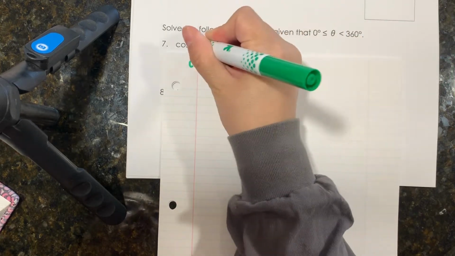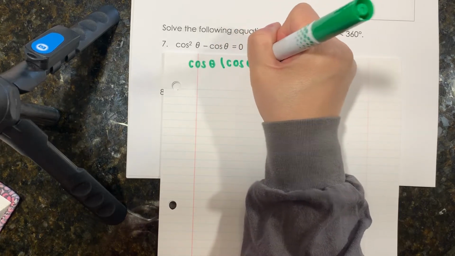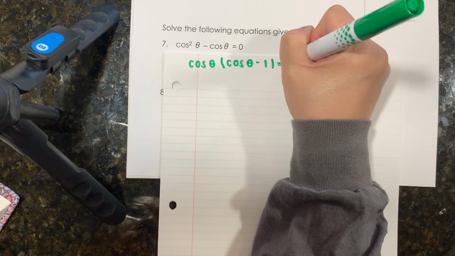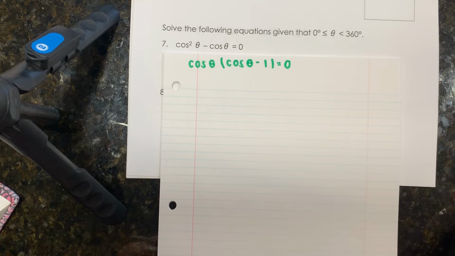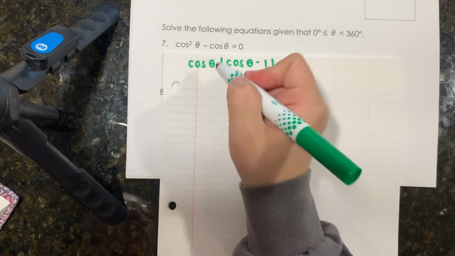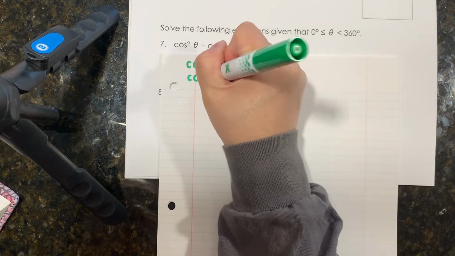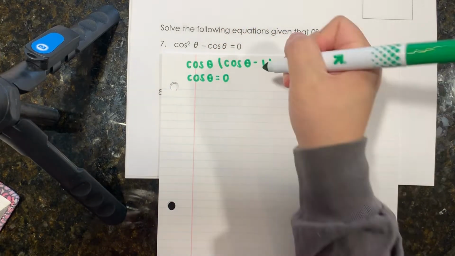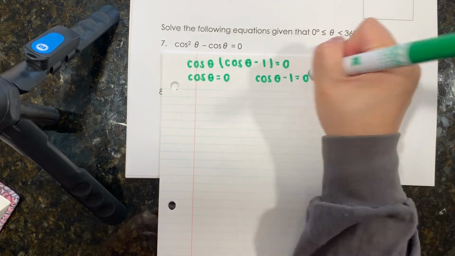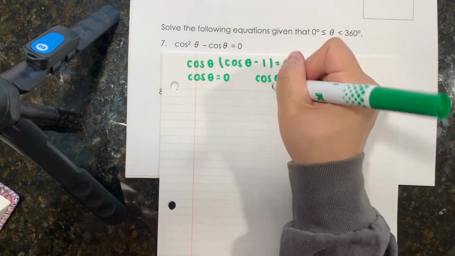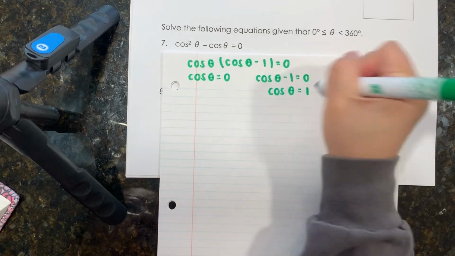When I do that, cosine squared theta goes down by 1 and becomes just cosine theta, and then minus 1 is equal to 0. So essentially, I factored a cosine theta out of both of those terms. Now you're going to set each of these equal to 0, so I'm going to have two different equations that I'm solving. I'm solving for cosine theta equals 0, and then cosine theta minus 1 equals 0. Now when I move the 1 to the other side, I get cosine theta is equal to positive 1.